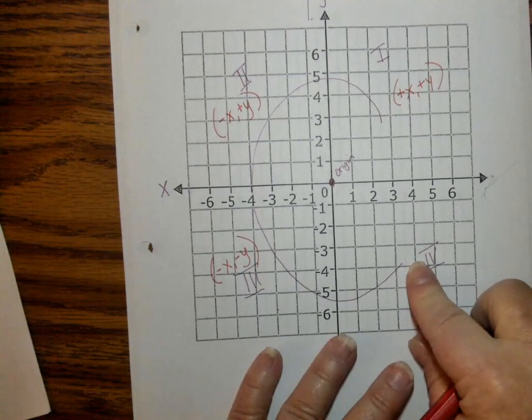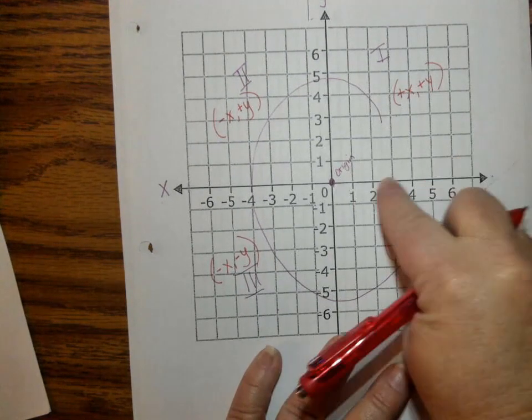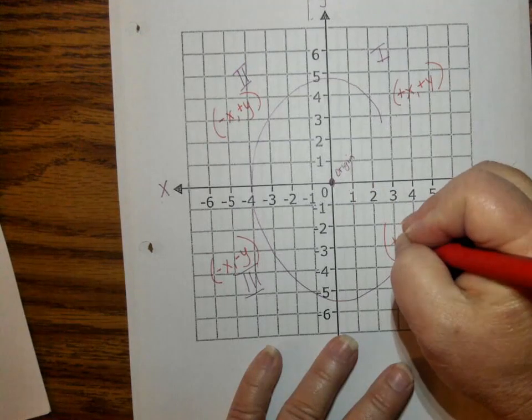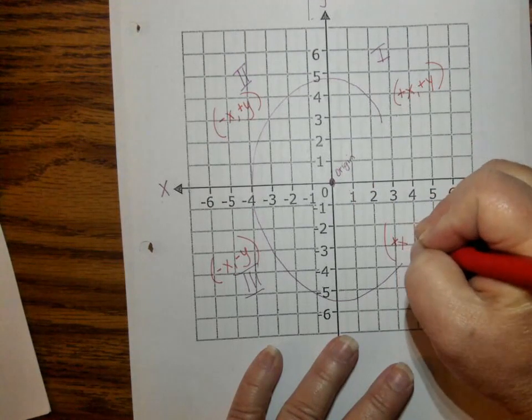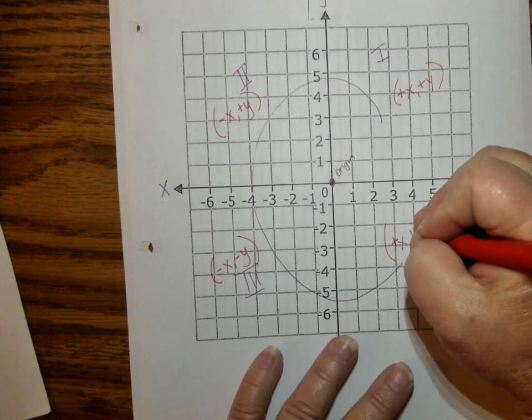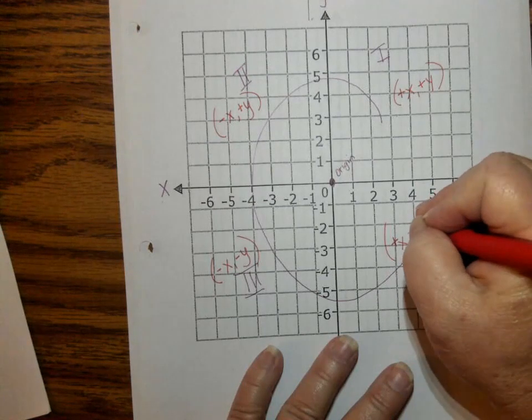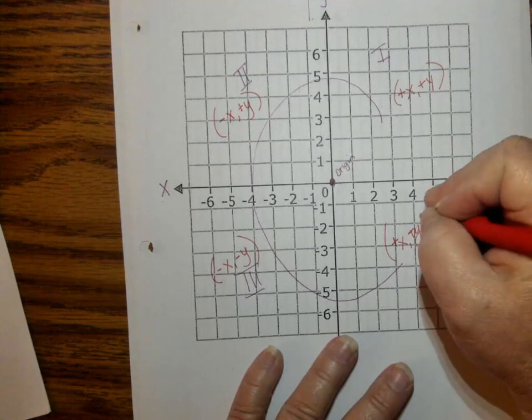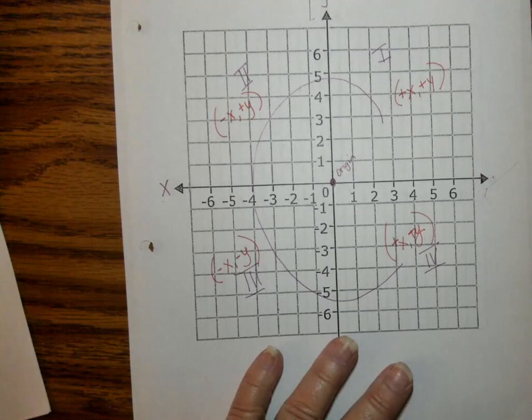And in the fourth quadrant, your x's are positive, so you have positive x's and negative y's.